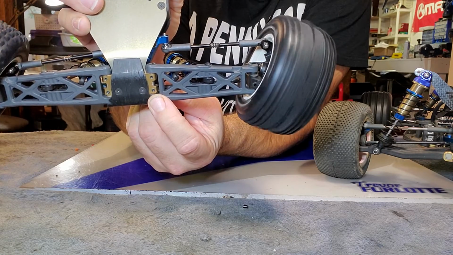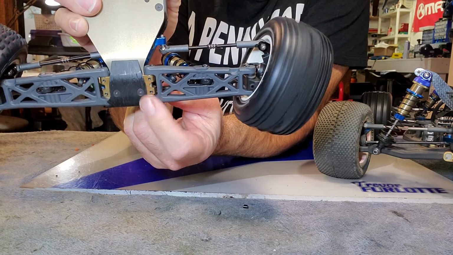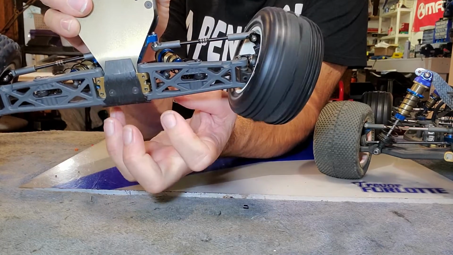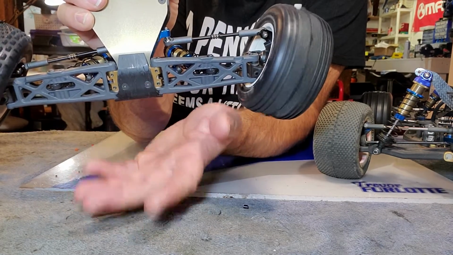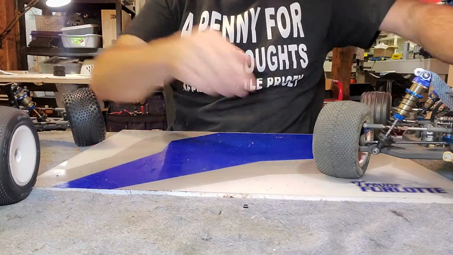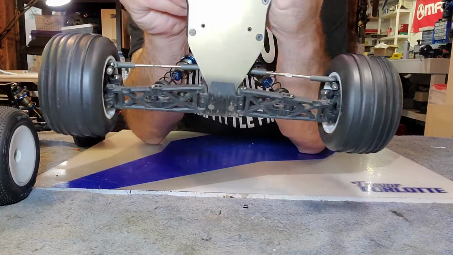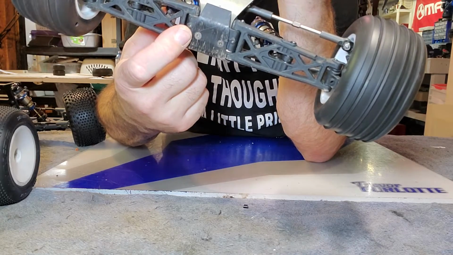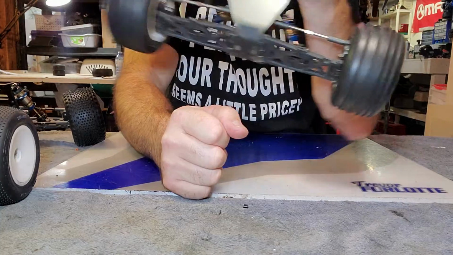That is a brass bulkhead. So I got a 30-gram brass bulkhead hanging off the front of the vehicle. Why? To increase the front weight bias. Compare that to the dirt truck, you can see that the bulkhead is plastic. All right, we want to keep the front end light on the dirt truck.